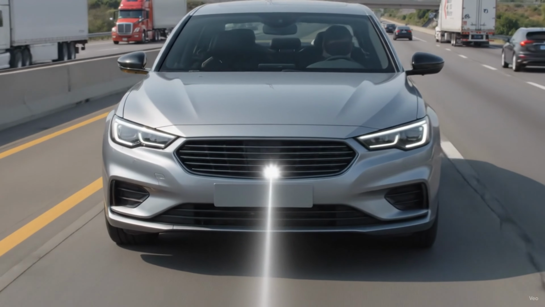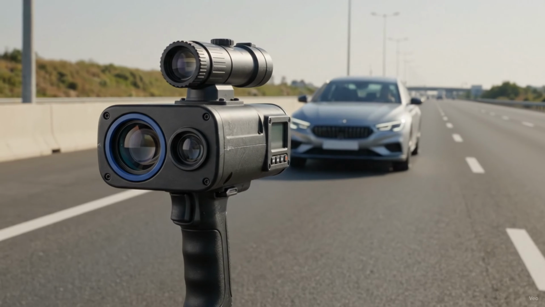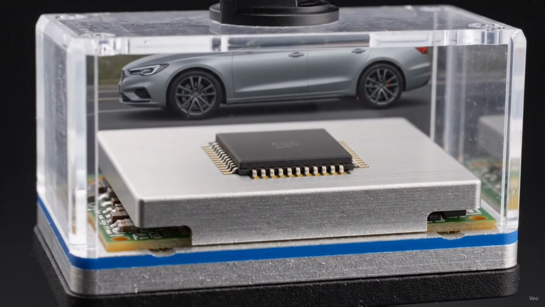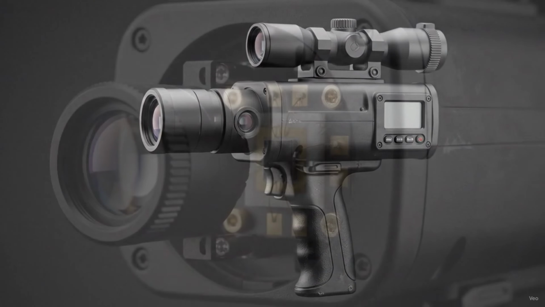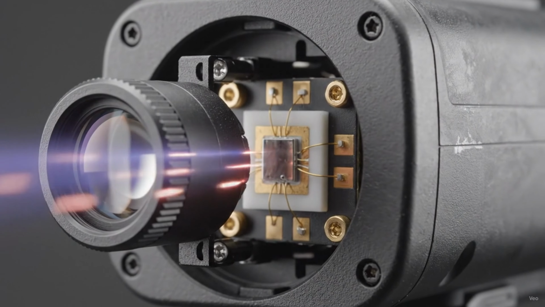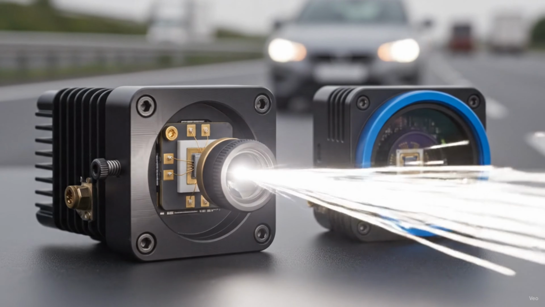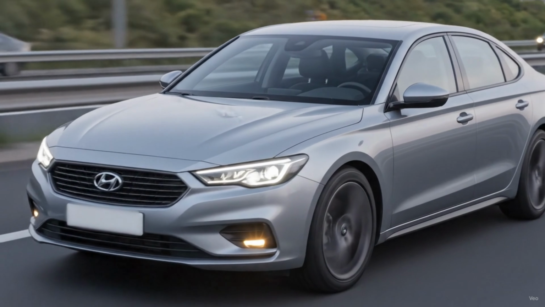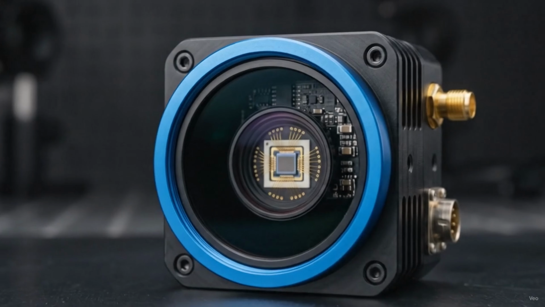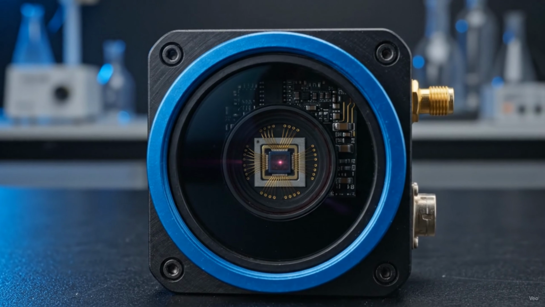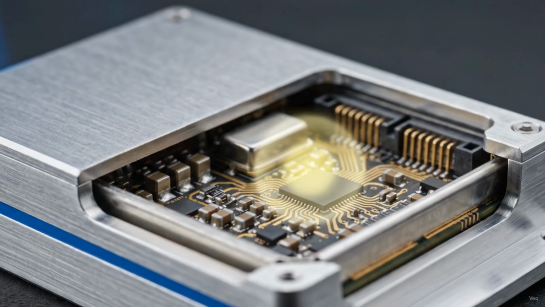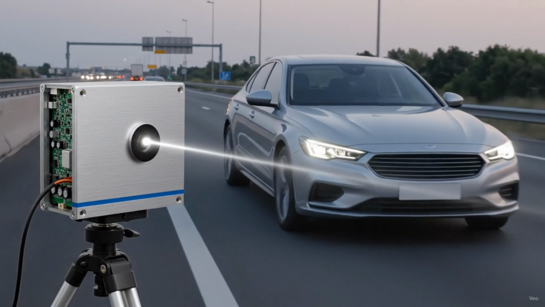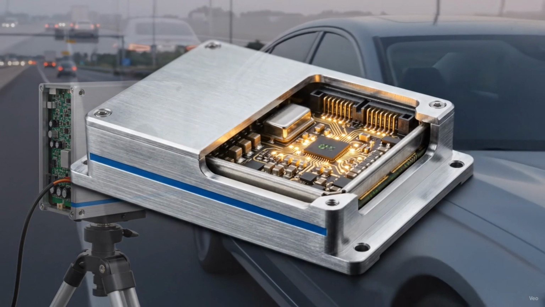To target one vehicle more precisely, another device uses a narrow beam of infrared light. A LiDAR speed gun does not rely on the Doppler effect. Instead, it measures distance repeatedly and calculates how quickly that distance changes. When activated, its infrared laser emitter sends a rapid sequence of short light pulses toward the selected vehicle. The pulses are invisible to human eyes. Each pulse travels to the vehicle, reflects from its surface, and returns through the receiving lens. An optical detector captures the weak reflection, while a precision timing module records how long the complete journey took.